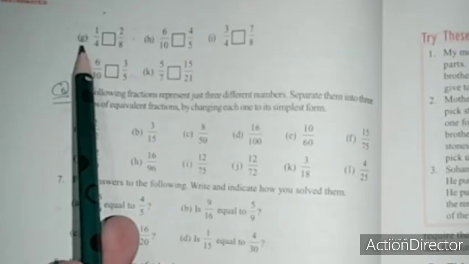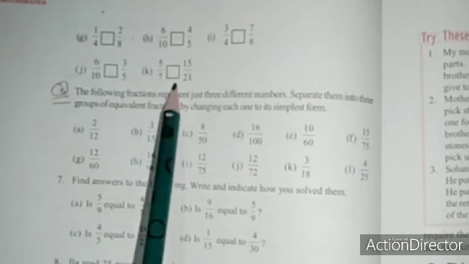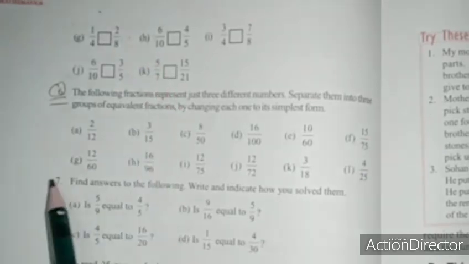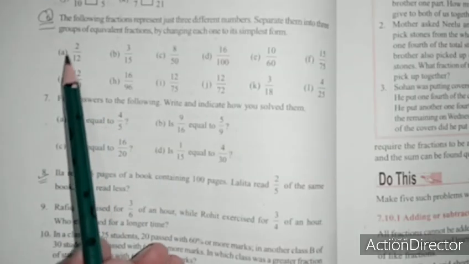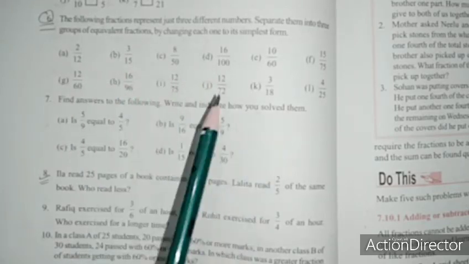After that you will solve the G, H, I, J, K parts in your book. And the sixth question is homework for you. What you do here is find the simplest form of all these fractions, and after that, for those fractions having the same value, you make a separate row for the different fractions.